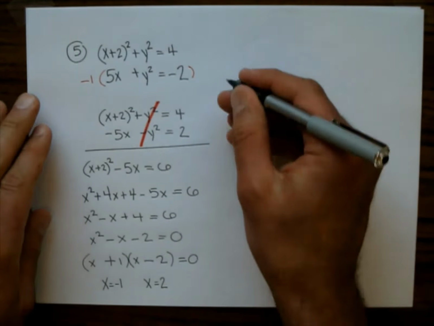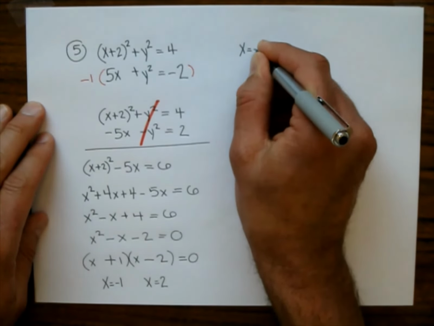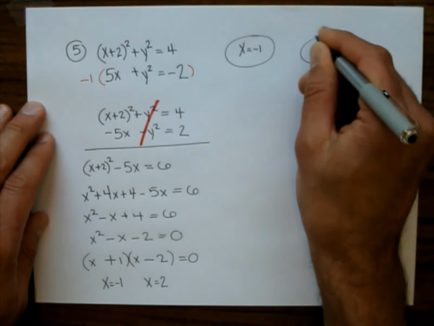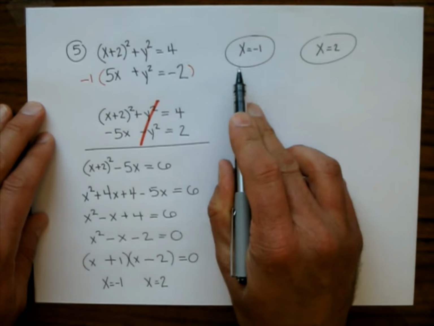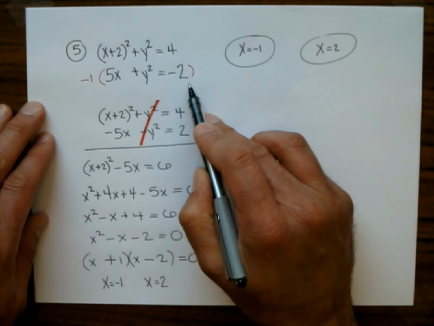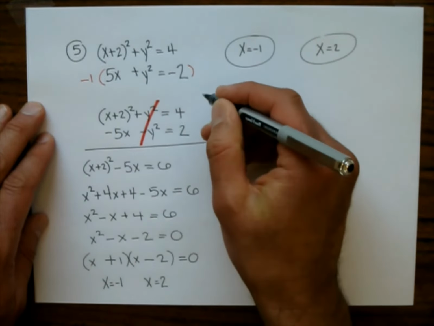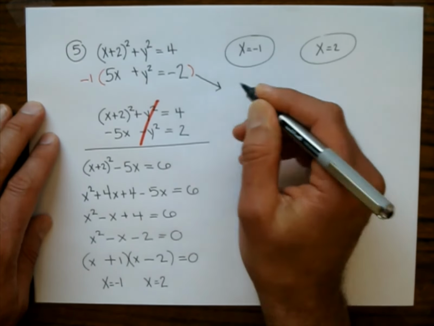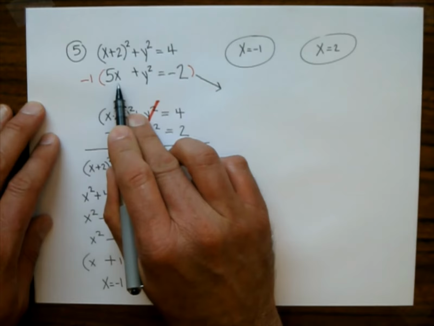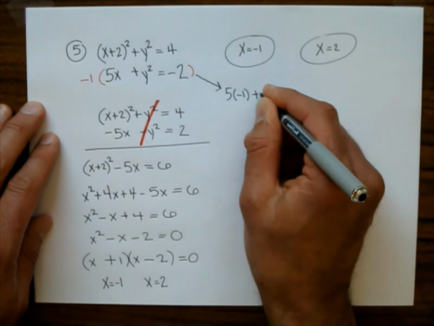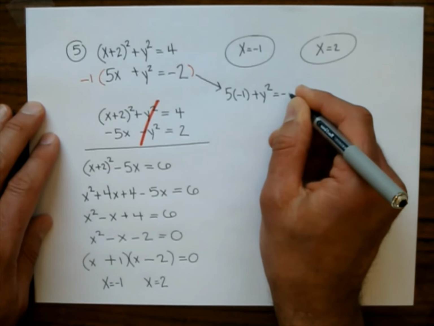Okay, let's put them up here. x equals -1, x equals 2. I'm going to go ahead and put -1 into the simplest equation. The simplest equation actually is the one where this x does not have a squared, so let's use that one. I have 5 times -1 plus y squared equals -2.